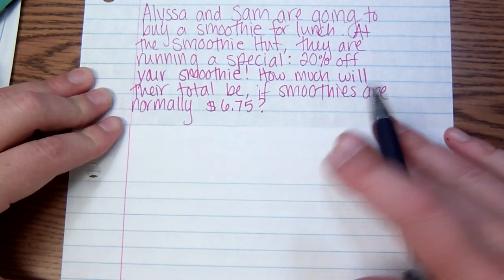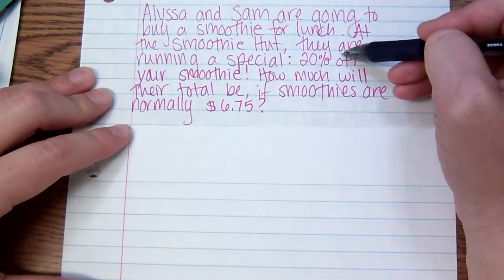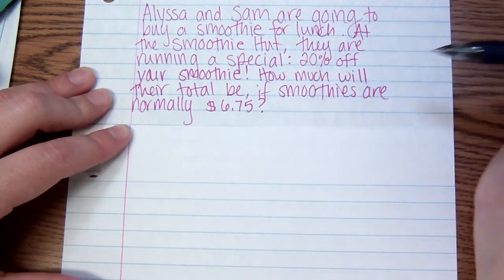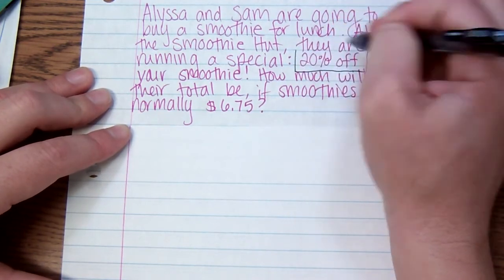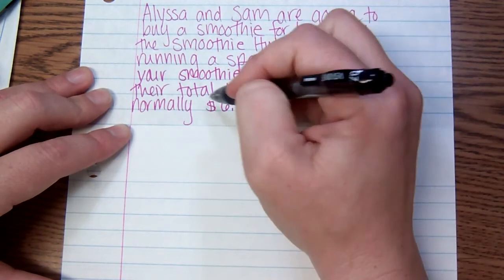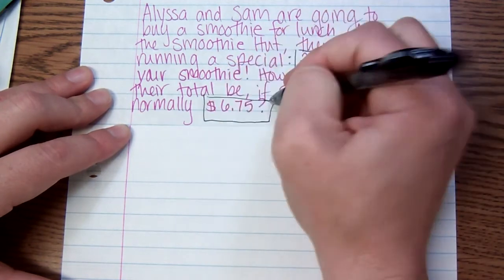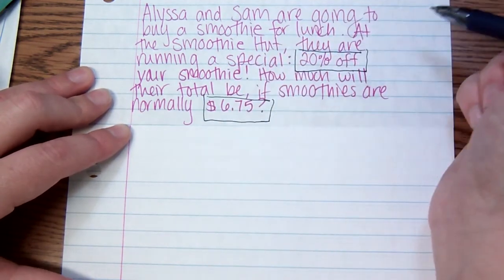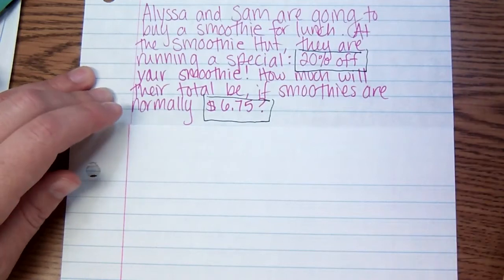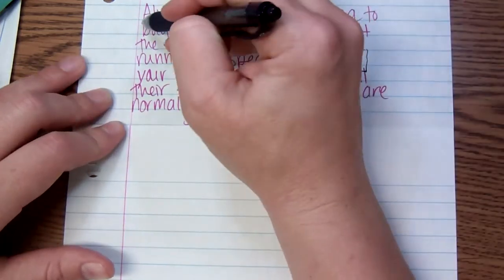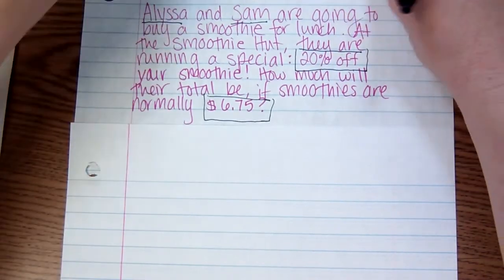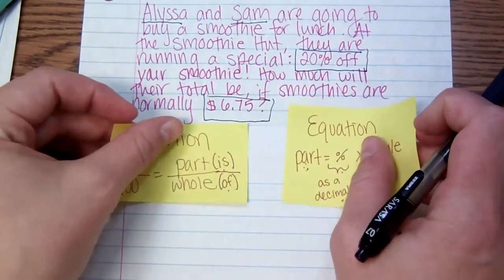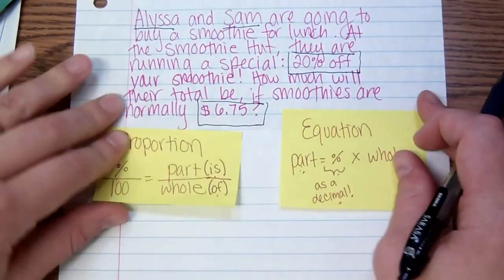So what we really need to do is figure out what the discount is going to be off of the smoothie, the regular price of the smoothie. So we know that they're offering 20% off, and normally smoothies are $6.75. And once we figure out what the 20% off is, the most common way students solve this is they go back and figure out how many smoothies they're going to buy for their total. So depending on what you like, you can either use an equation or a proportion to solve this.